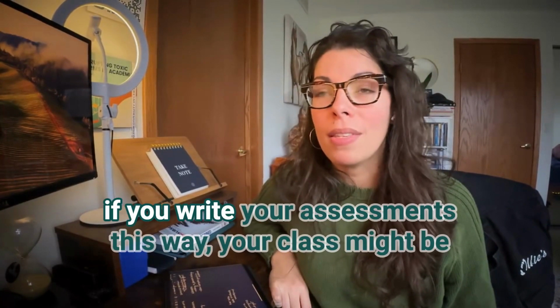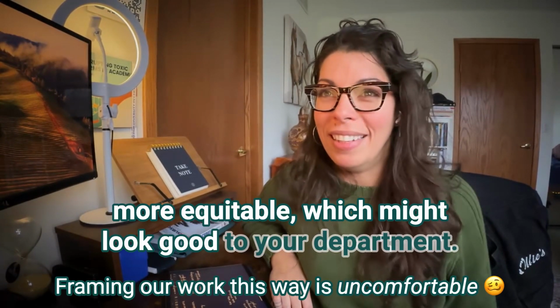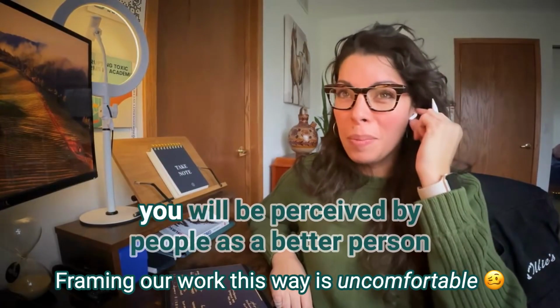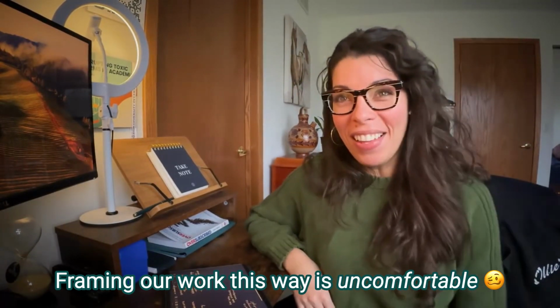So if we were to frame the message of what do I get, then I guess we could have framed it as if you write your assessment this way, your class might be more equitable, which might look good to your department. You will be perceived by people as a better person and can brag about your saviorism. You can share your lower DFW rates compared to the other sections of the course. It's almost like, what's in it for the teacher besides more work? You'll get better class evaluations, maybe, from a minority. So I don't know if that's right, because what if that comes at the cost of the majority of the class and they don't like these more equitable assessments?